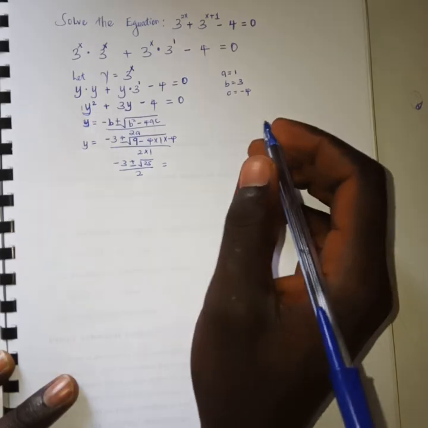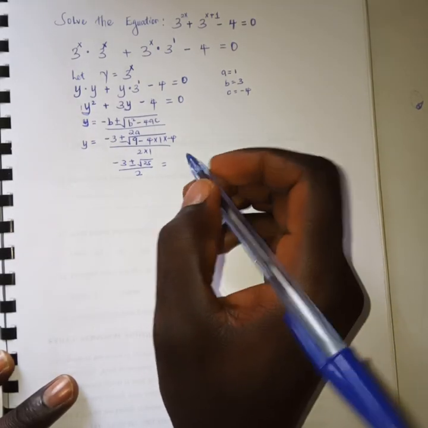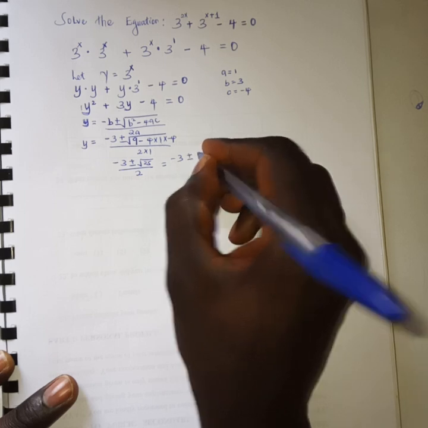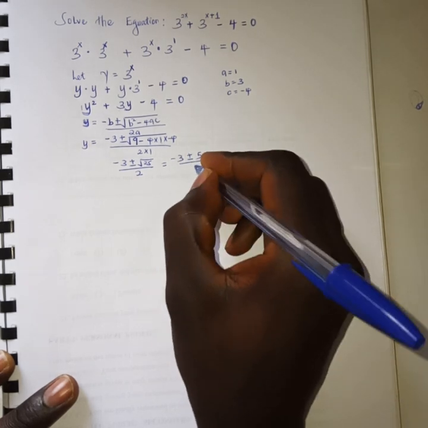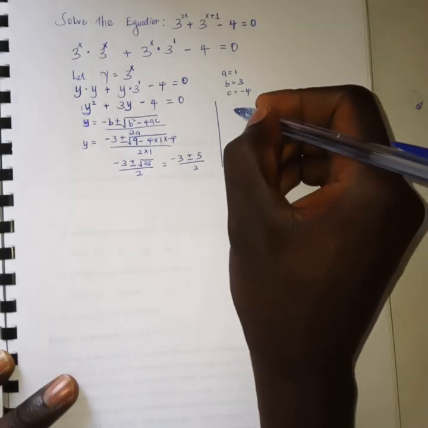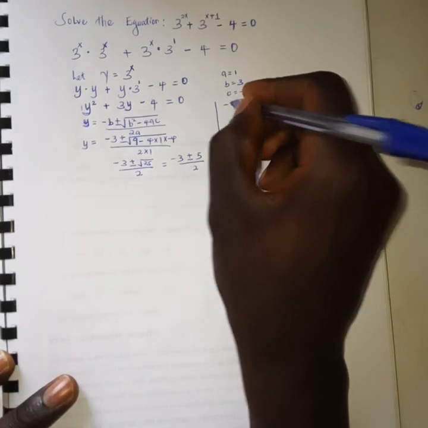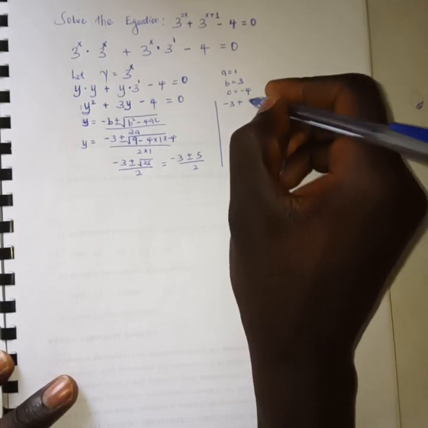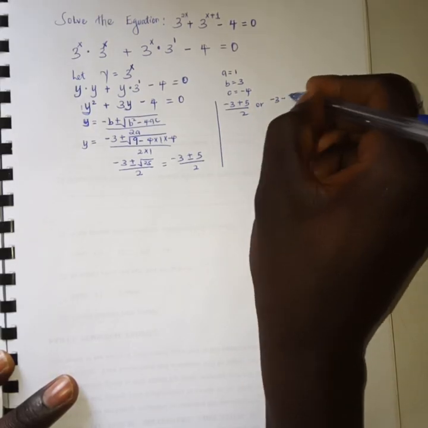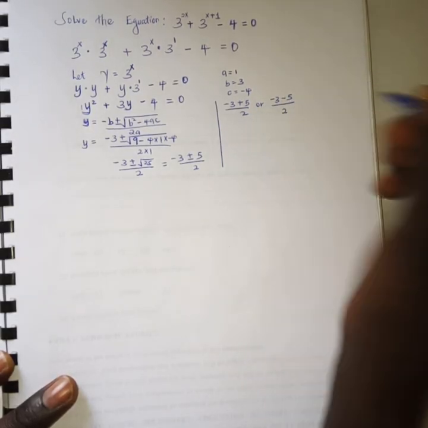This one will give me negative 3 plus or minus 5 all over 2. So our first value, we are going to have negative 3 plus 5 all over 2, or negative 3 minus 5 all over 2.